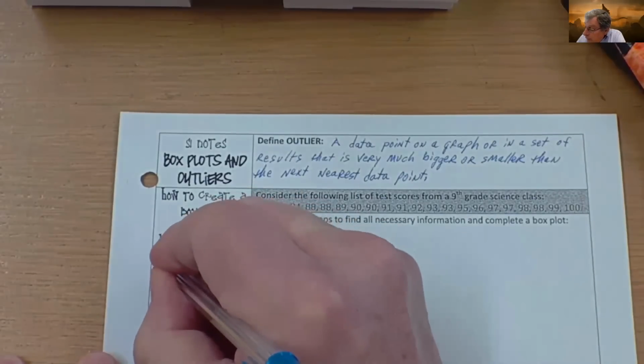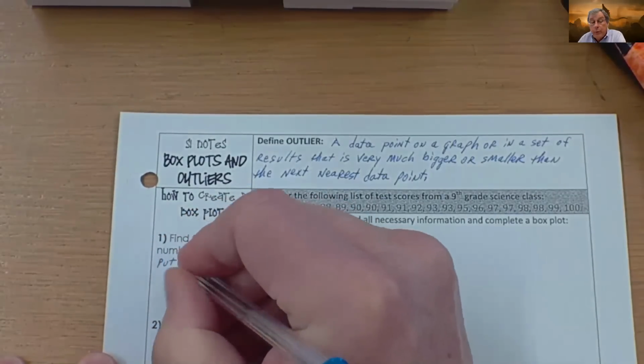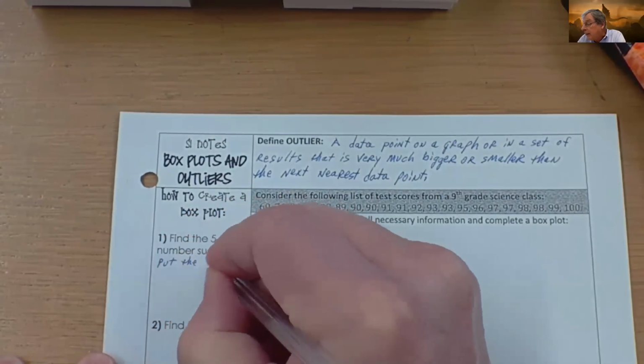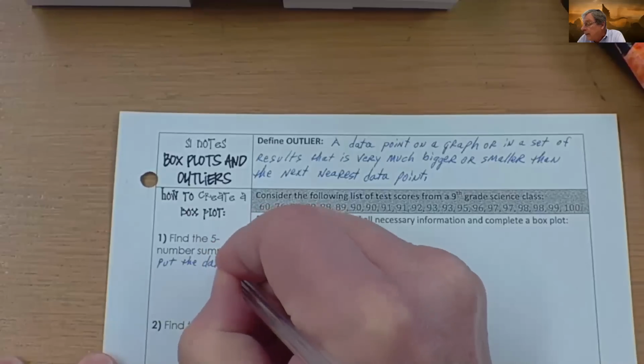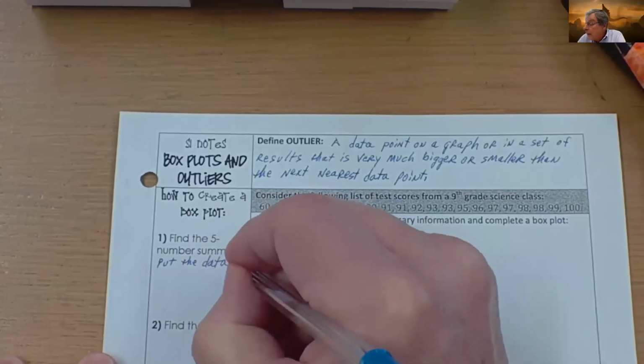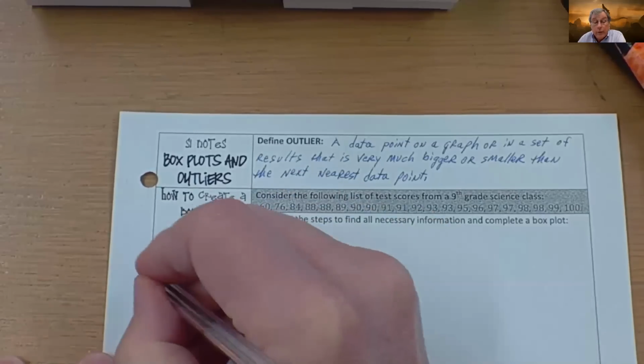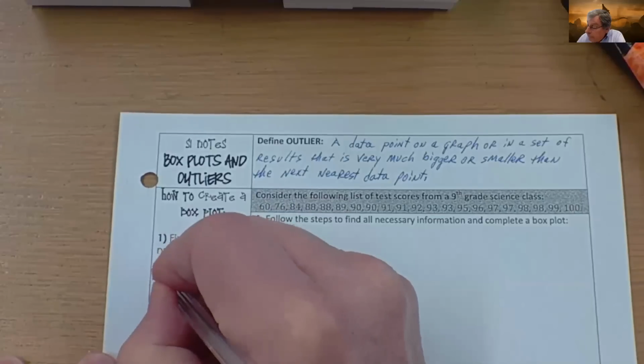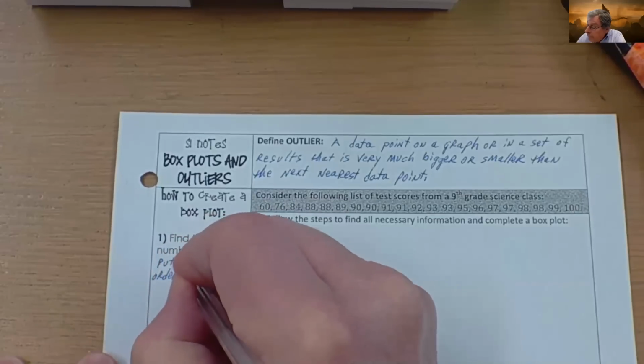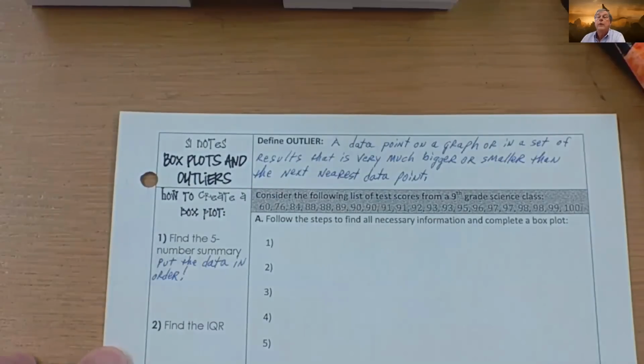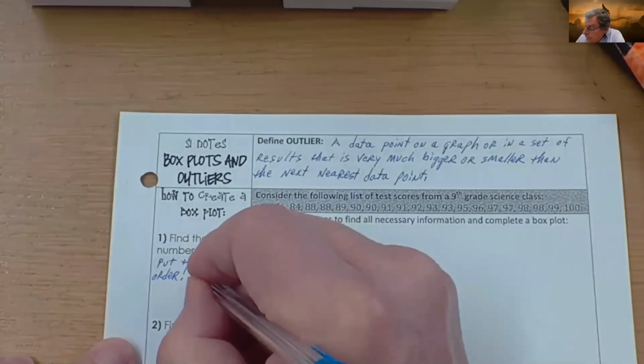So we will put the data in order. You must have it in order or your numbers will be all screwed up.